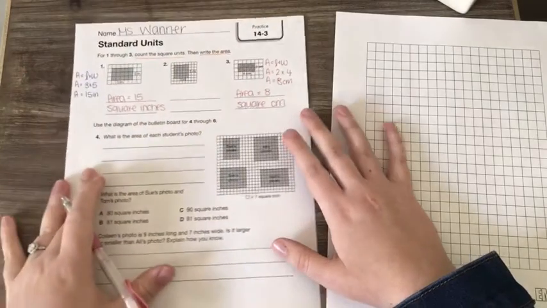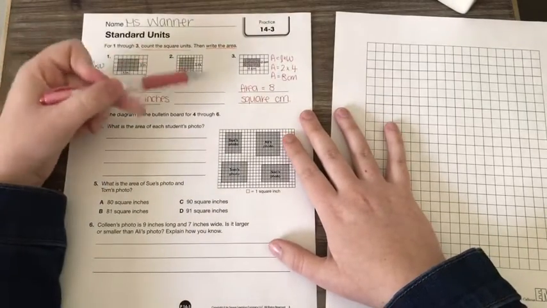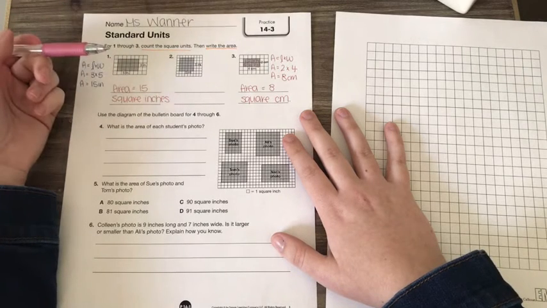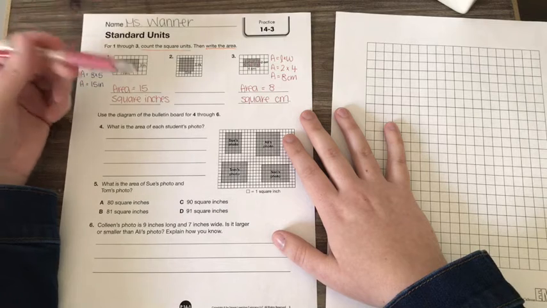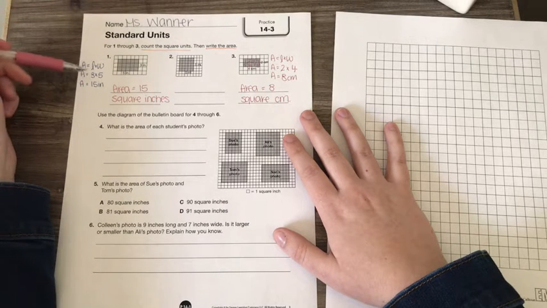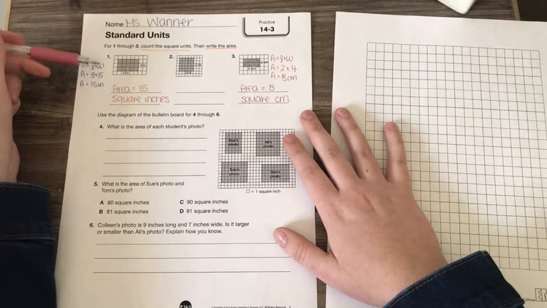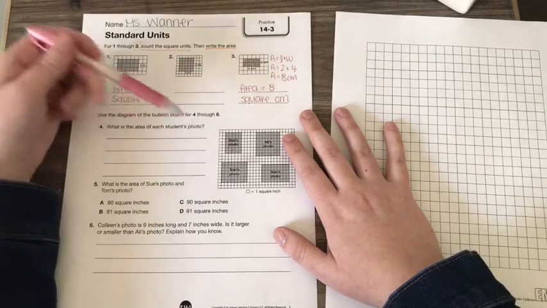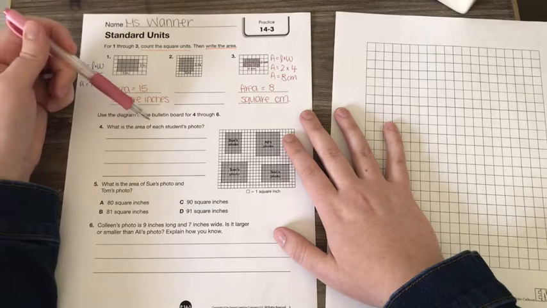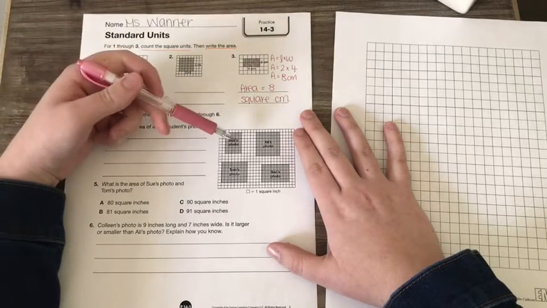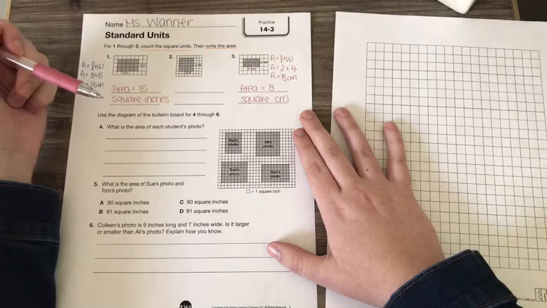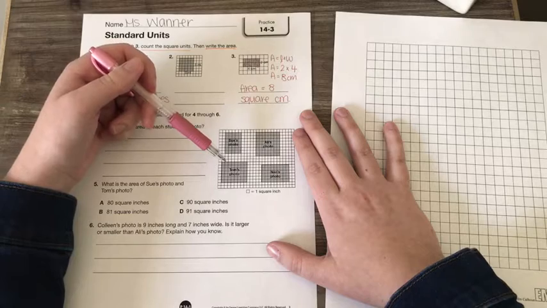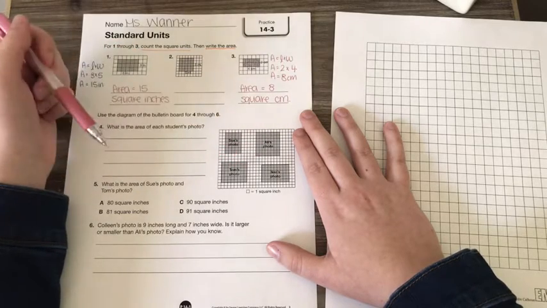All right. And then, so number 2 is going to be the same as these two problems. You can use one or both of the strategies. We have the counting on or the formula. The formula area equals length times the width. And then for this problem, you're going to do a lot of problem solving. So it's going to ask you to find the area of each student photo. So we have Susie's photo, and then we have Al's photo, and then we have Tom's and Nan's.